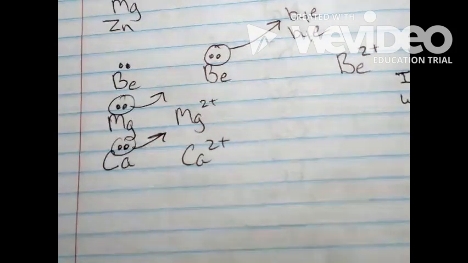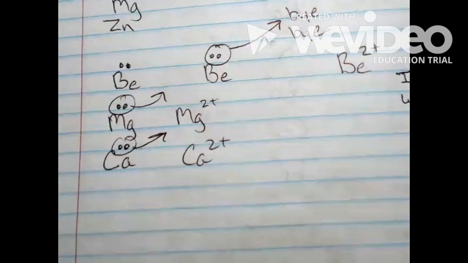You need to understand that those electrons are taken away because another atom wants the electrons more. It's more electronegative, and when that happens, that's when you get that 2+ charge. So the electrons are donated, and when they're donated, that's when you get the 2+ charge.